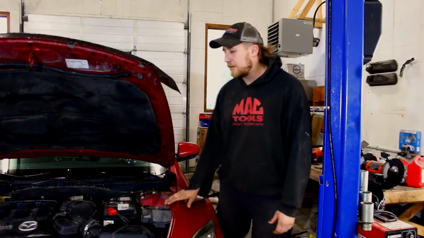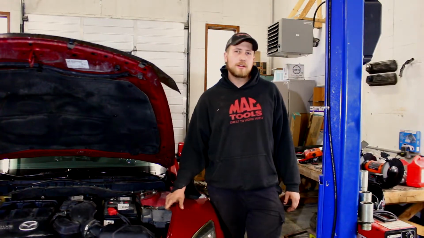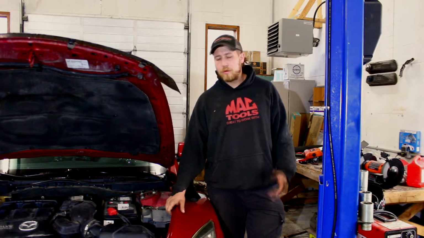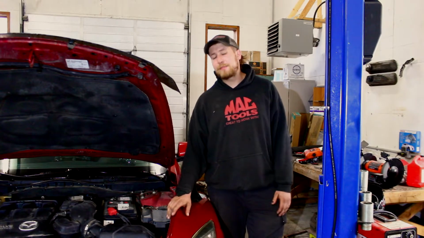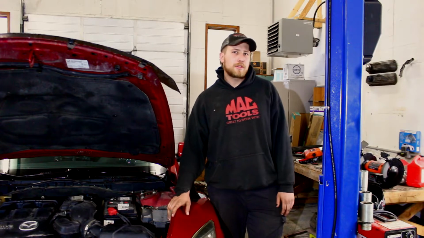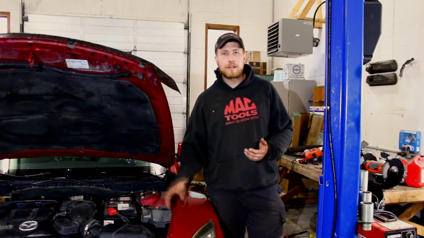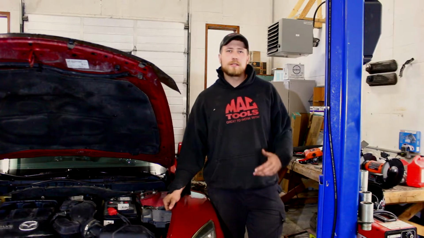So let's get started. The very first thing we need to do when we get a vehicle in is confirm the customer concern. If we have an intermittent concern, we don't want to be wasting the customer's time if it's not happening at that moment. So we want to make sure that the vehicle is in fact displaying this code, has a check engine light on, and verify that the customer concern is currently present. Makes it a lot easier for us.